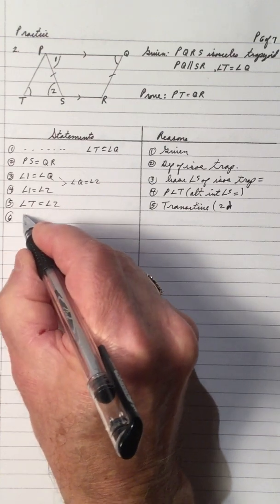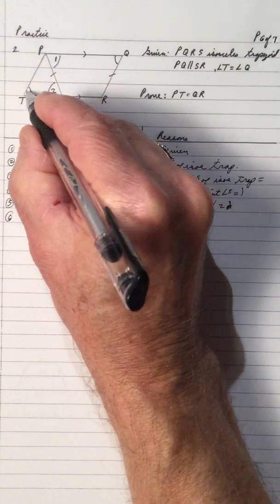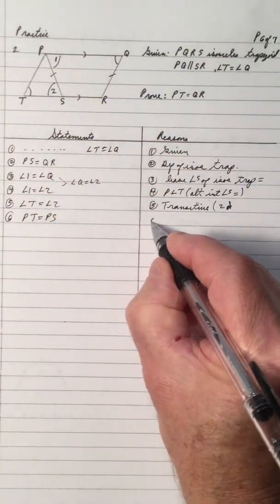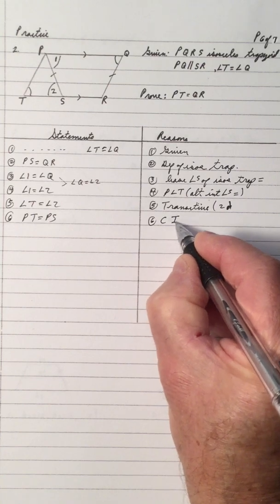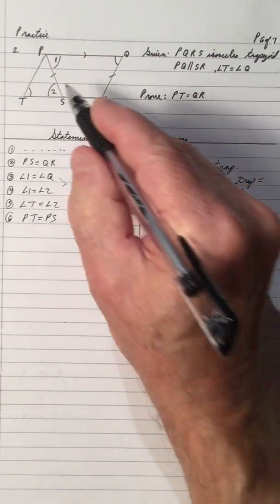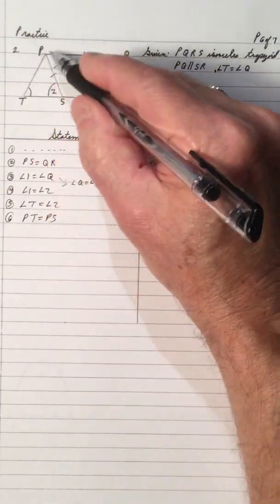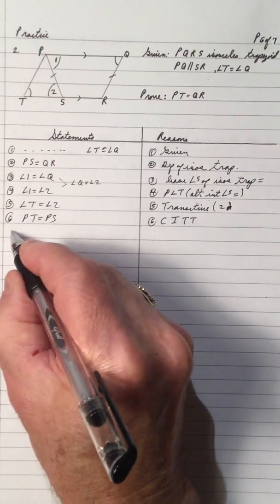And number 6, that means that PT equals PS. If T is equal to Q, then these two sides are equal. So that's the converse of the ITT, converse of the isosceles triangle theorem. If 2 angles are equal in a triangle, then the sides opposite those angles are equal. So PT equals PQ.